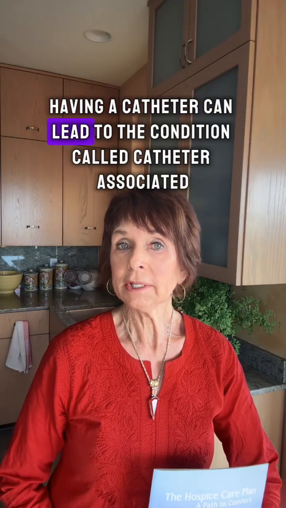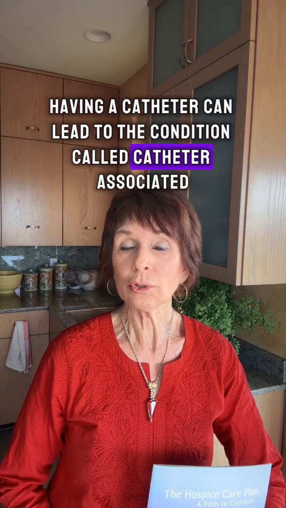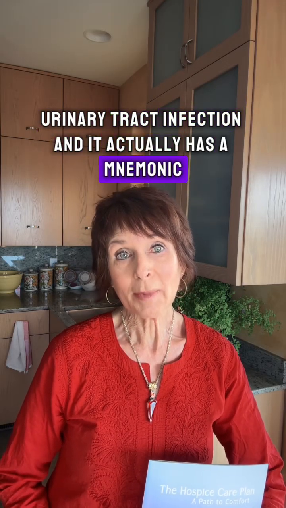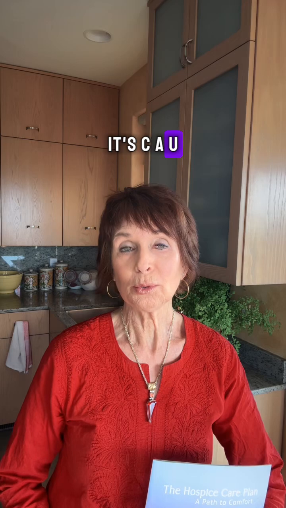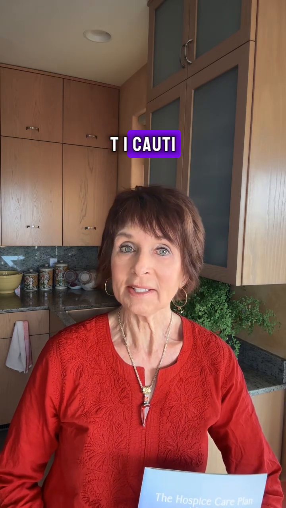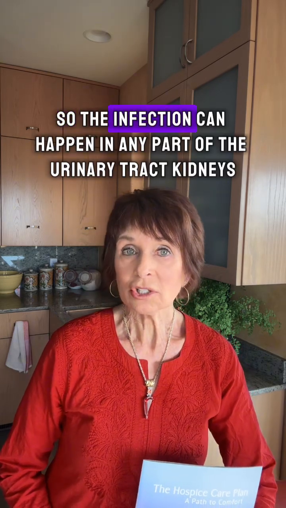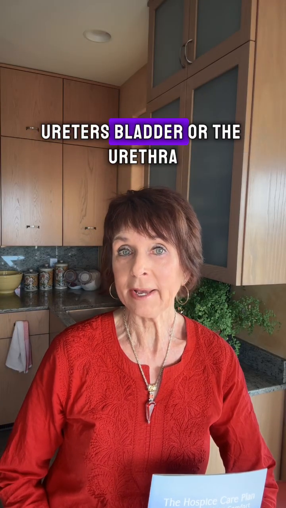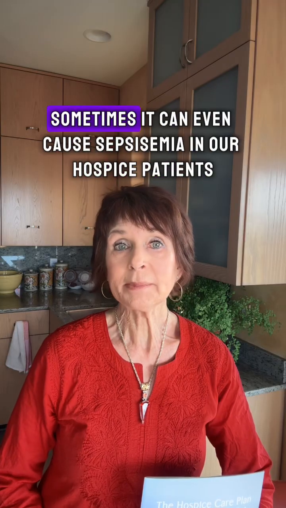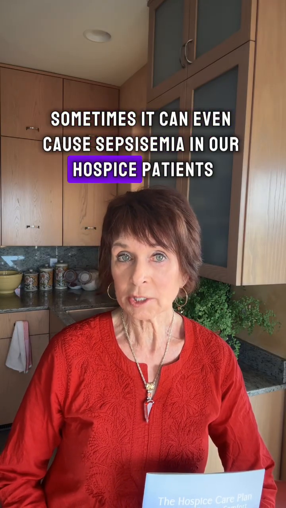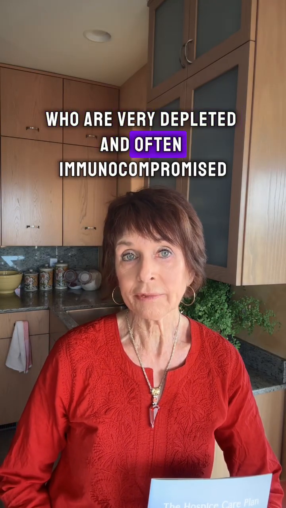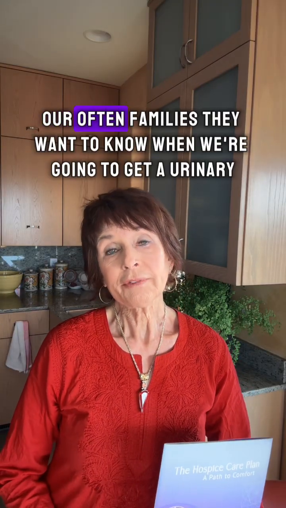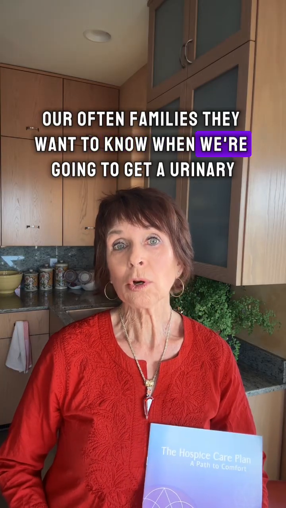Having a catheter can lead to the condition called catheter-associated urinary tract infection, and it actually has a mnemonic. It's C-A-U-T-I, CAUTI. So, the infection can happen in any part of the urinary tract: kidneys, ureters, bladder, or the urethra. Sometimes it can even cause septicemia in our hospice patients who are very depleted and often immunocompromised, and it can lead to death.